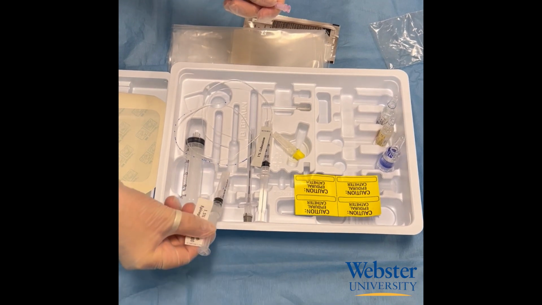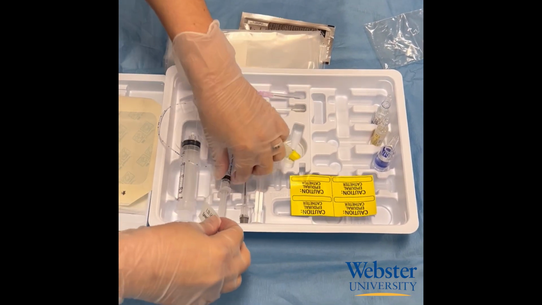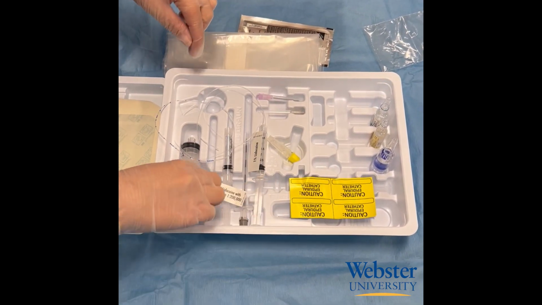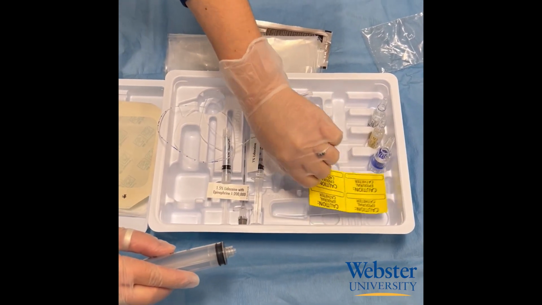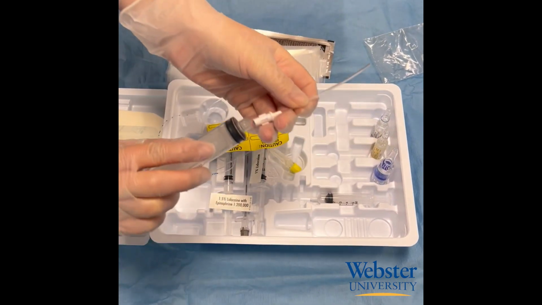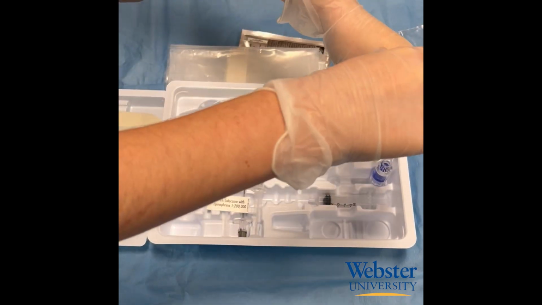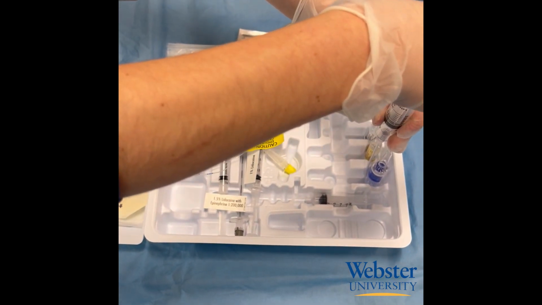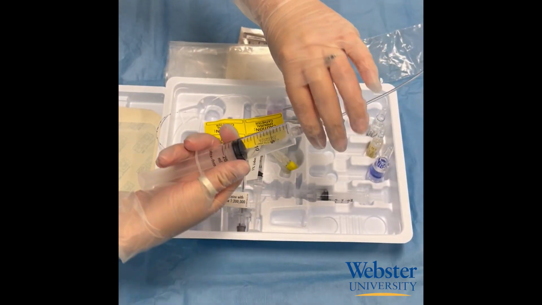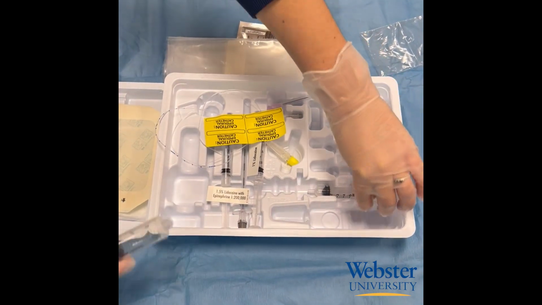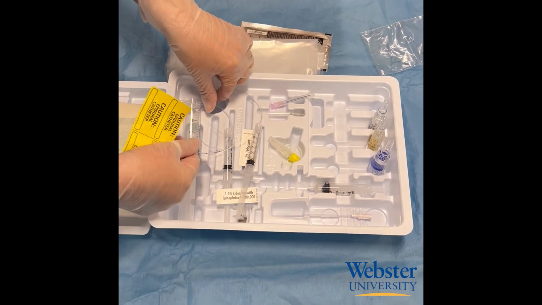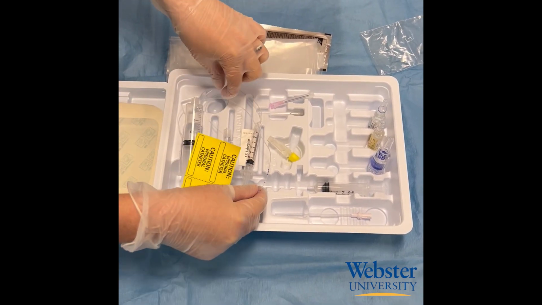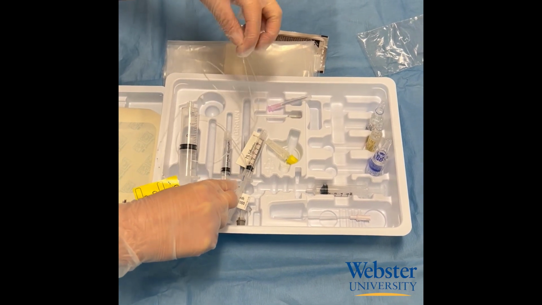Oops, don't throw the syringe off the sterile field. And then saline for the loss of resistance technique. Finally, don't forget to label the epidural catheter to make sure it is never accidentally used as an IV.